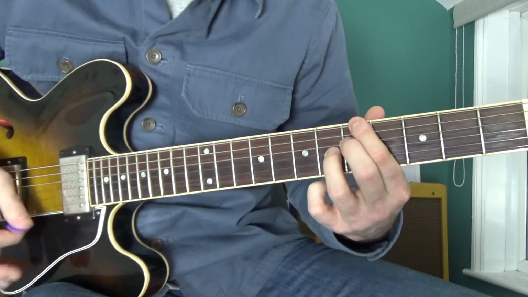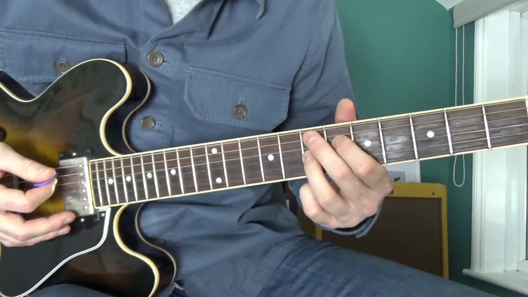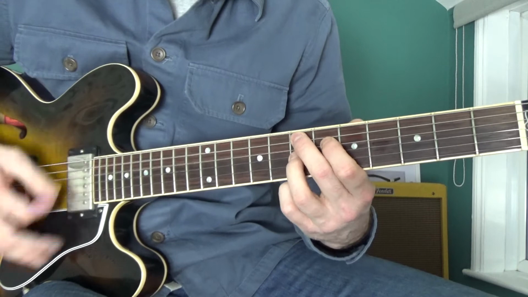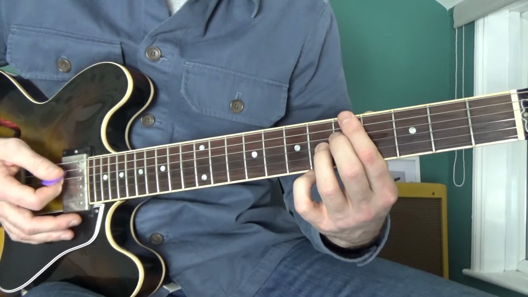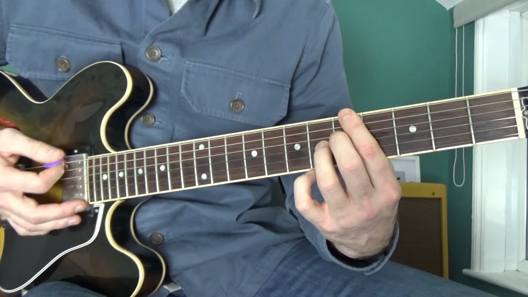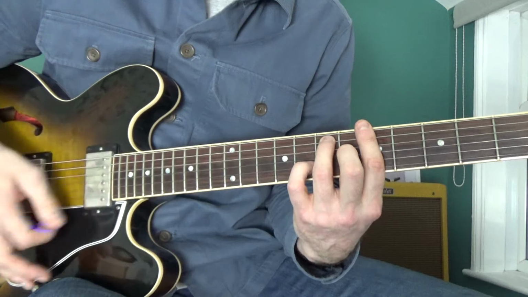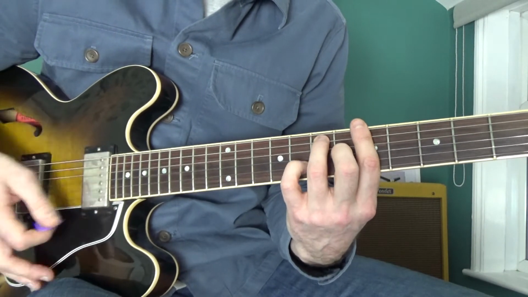Back to that. For the turnaround, just going to go to E, which is just going to be 7, 6, 7. Again, that's another way of simplifying that entire chord. It sounds quite muddy, that, especially on this guitar.